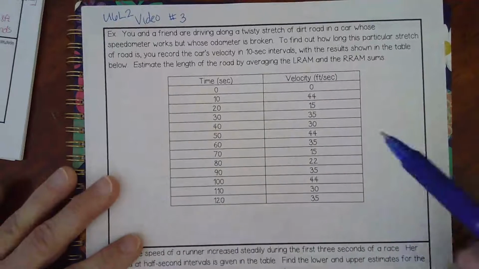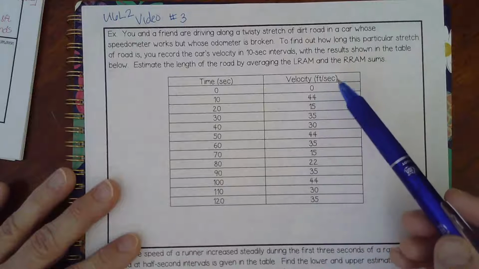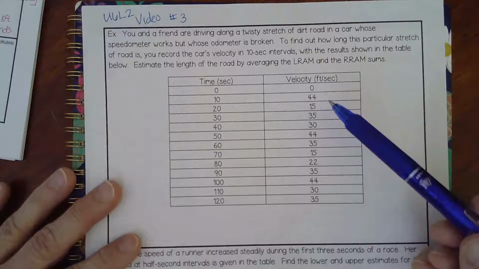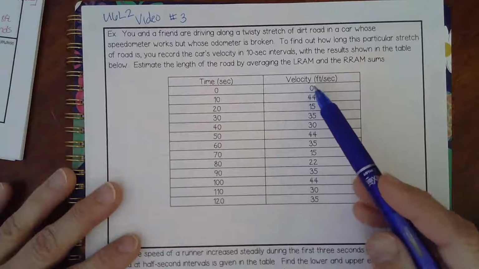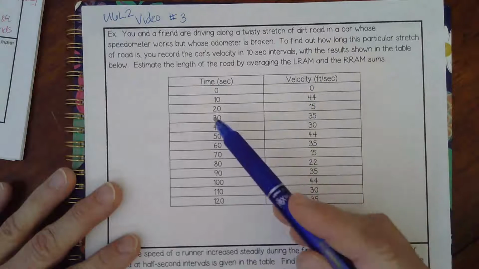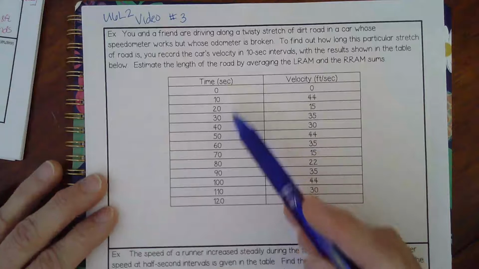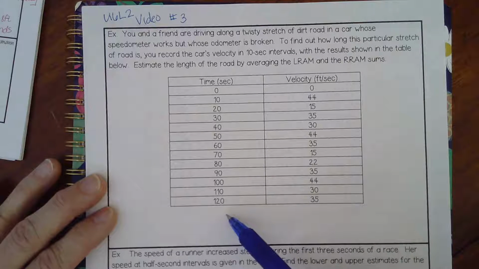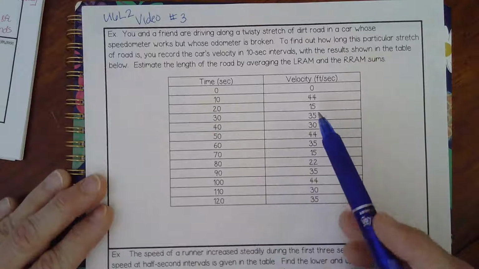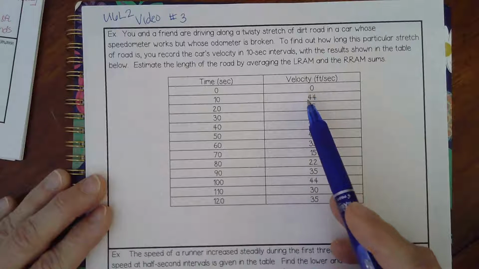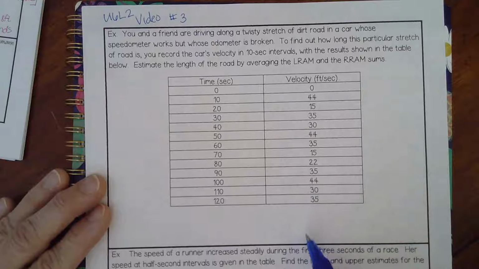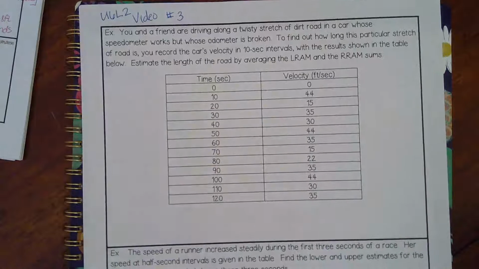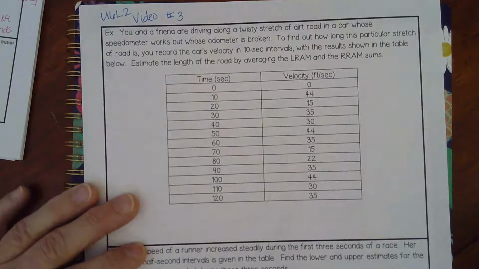So, as we look at our data, we're talking about a car that is in motion, and the data is for 120 seconds. Notice that the velocity values are in the table, and so we don't have to graph this.